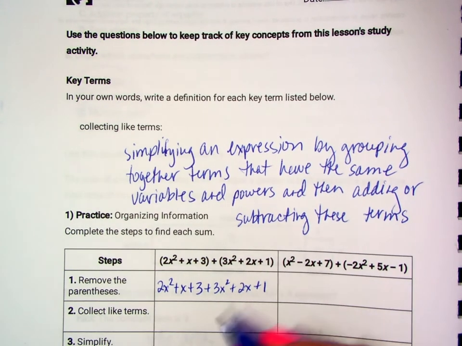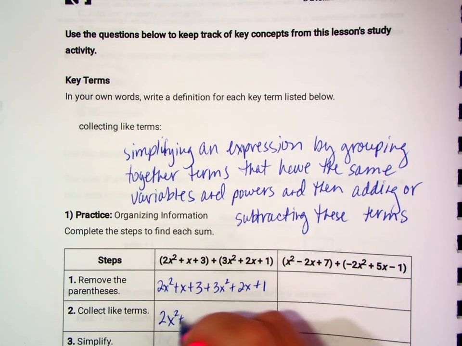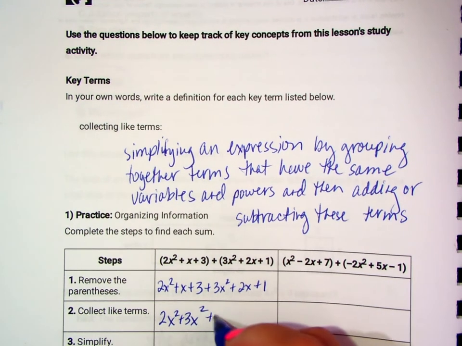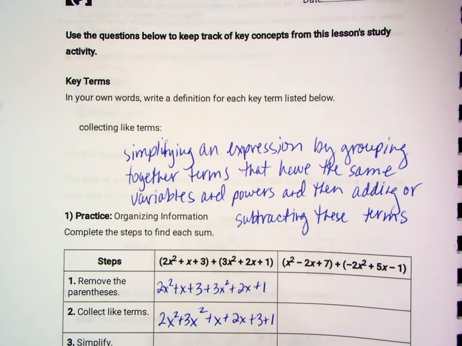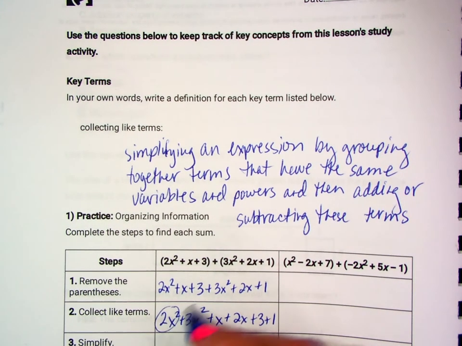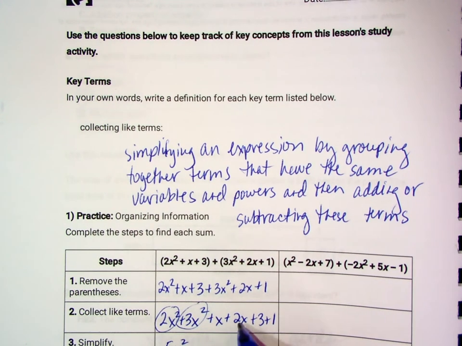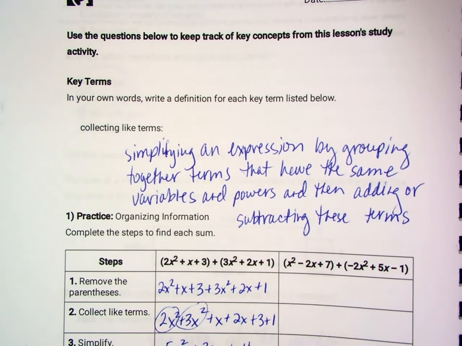Now we collect like terms. So let's put the x squareds with the x squareds, the x's with the x's, and the constant with the constant. And now we simplify by adding or subtracting these. So 2x squared plus 3x squared is 5x squared. 1x plus 2x is 3x. 3 plus 1 is 4.